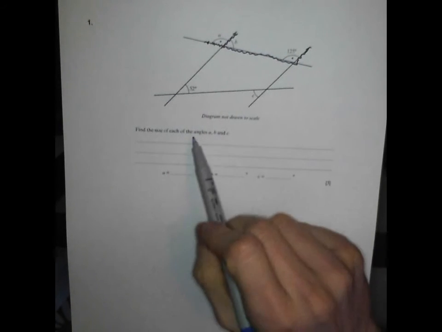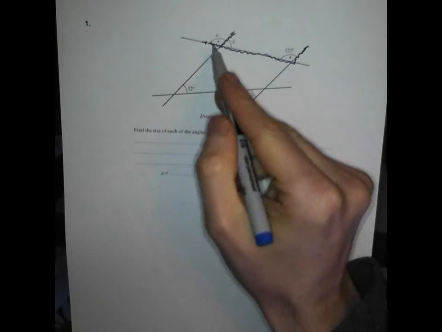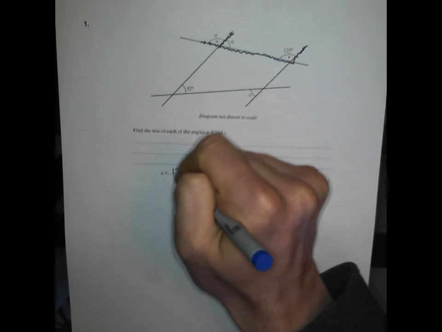What's the posh word for an F shape? Corresponding angles. Corresponding angles are equal. It's not asked us for reasons, but it's always worth just knowing those. So that's 125, that's 125, so I think A is going to be 125 degrees. Corresponding angles are equal. Now how about B?